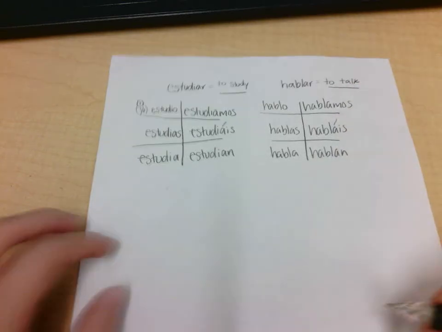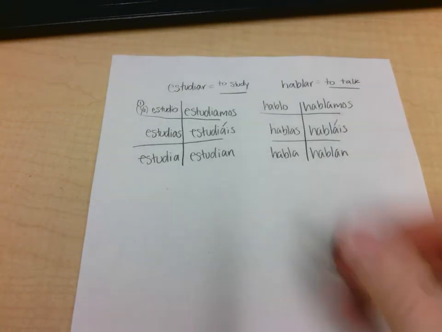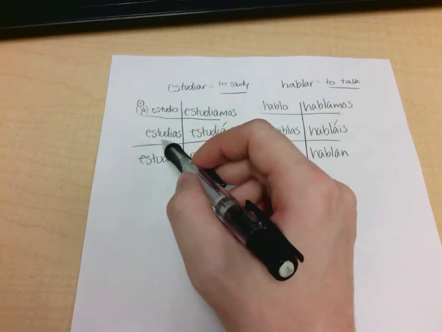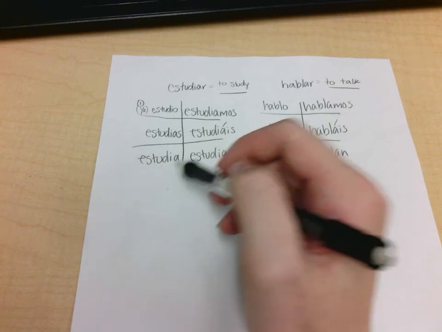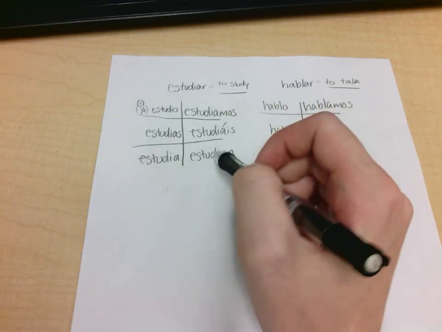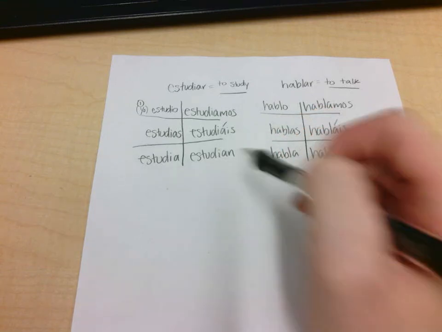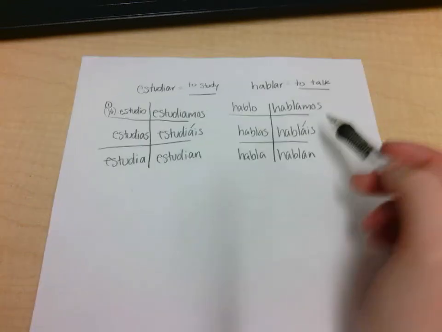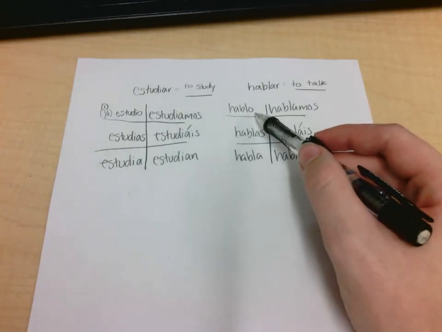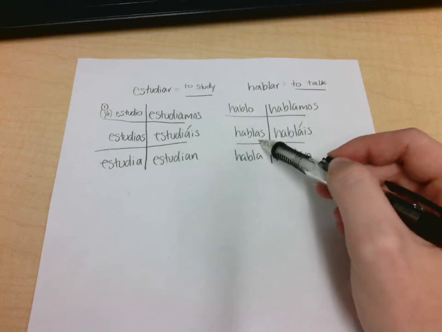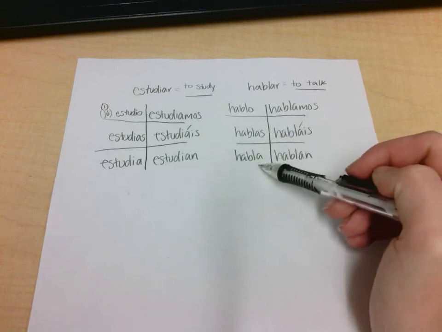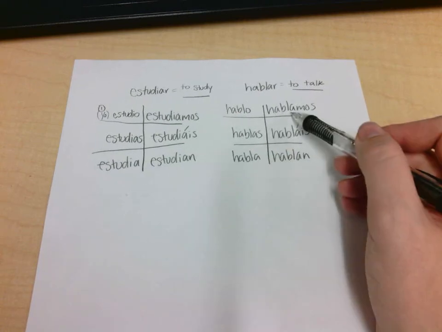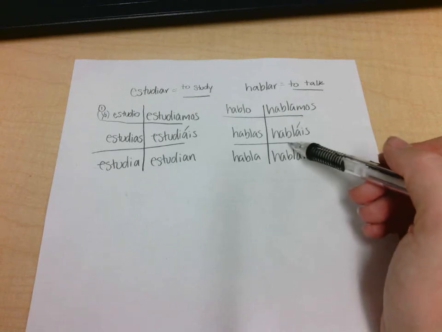All right, here are your answers. So, repitan, clase. We have estudio, estudias, estudia, estudiamos, estudiáis, estudian. Remember, that means to study. For hablar, we have hablo, hablas, habla. Remember the H is silent. Hablamos, habláis, hablan.